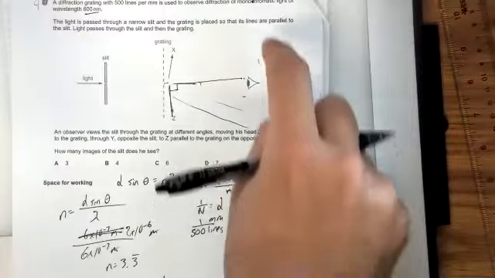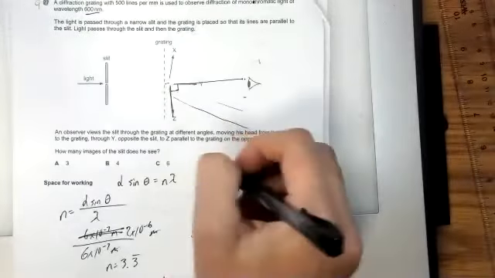Because you're going to see 3 orders down here, 3 orders up here, plus the zero order. Whoops, 3, 4, 5, 6, 7 is how you count, actually. You count like that. 7.